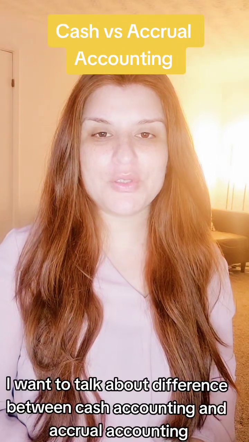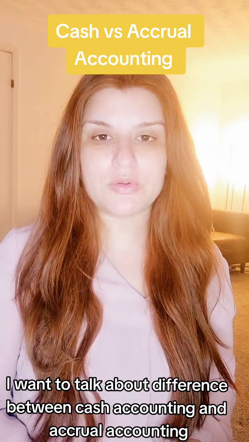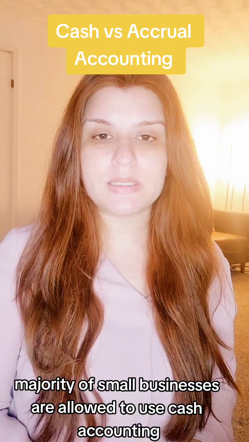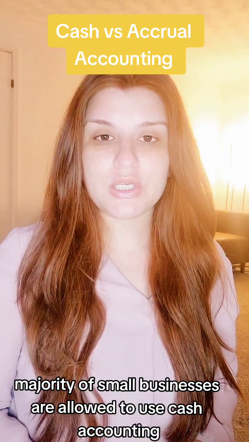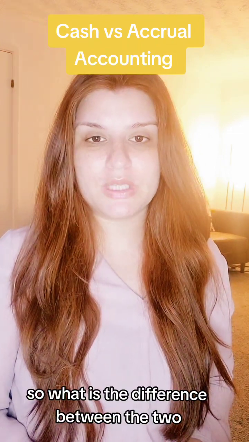Everyone. Today I want to talk about the difference between cash accounting and accrual accounting. The majority of small businesses are allowed to use cash accounting instead of accrual accounting. So what is the difference between the two?